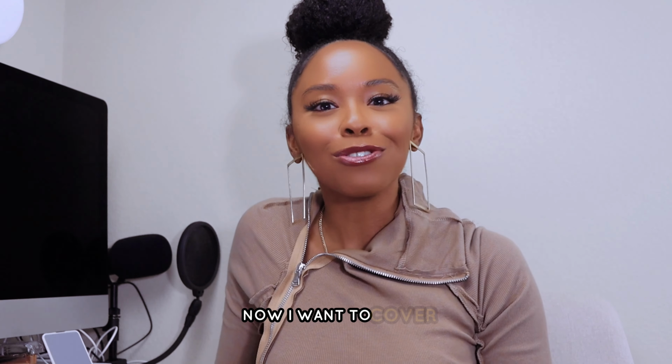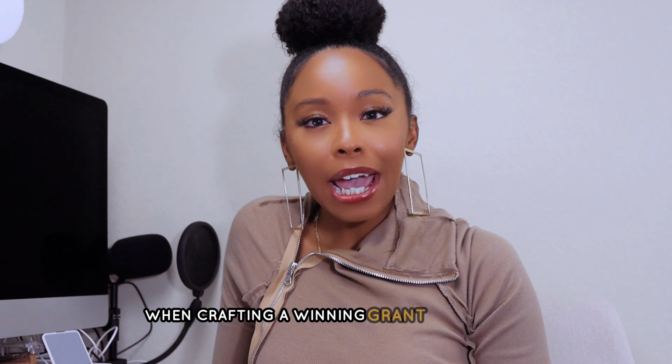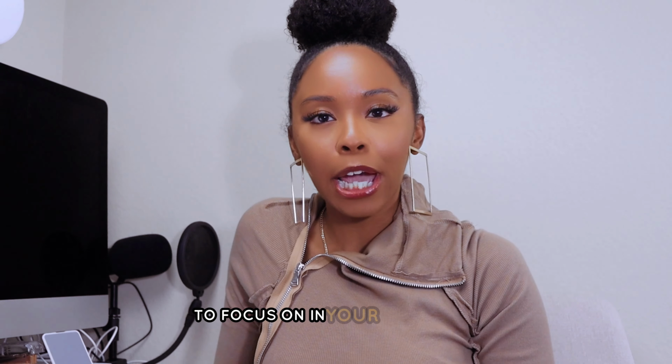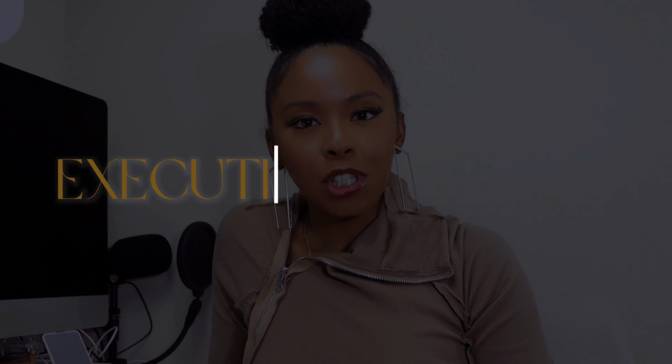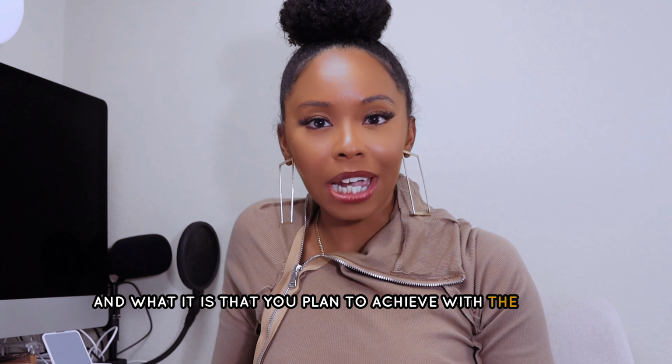Now I want to cover how to craft a winning grant application. When crafting a winning grant application, there are key elements that you'll need to focus on. Element number 1 is going to be the executive summary. In the executive summary, you want to outline your business, talk about its mission and values, and what it is that you plan to achieve with the grant funding.